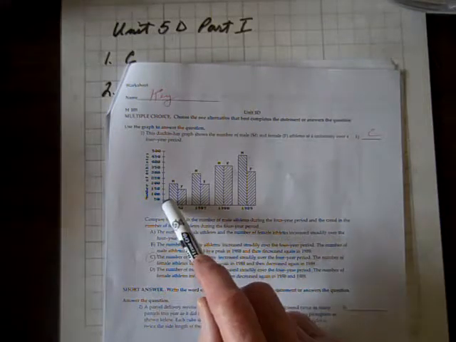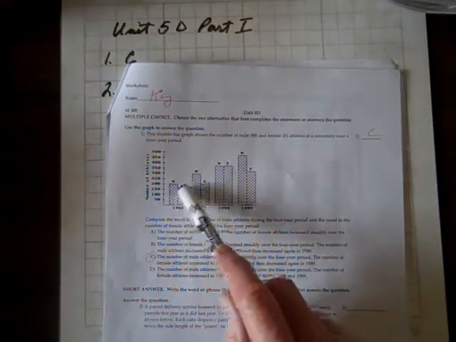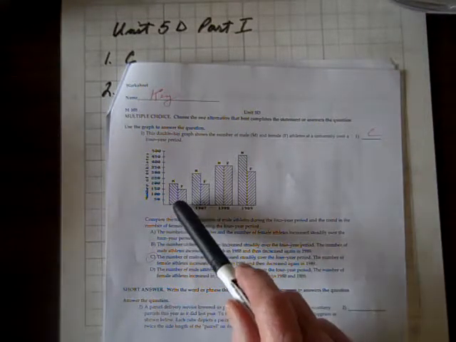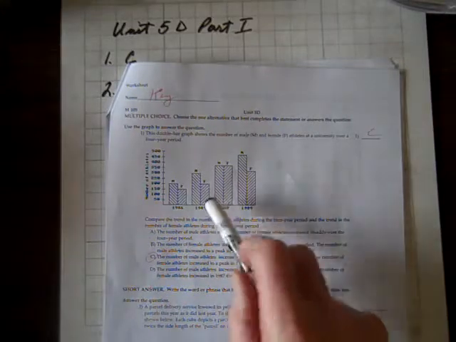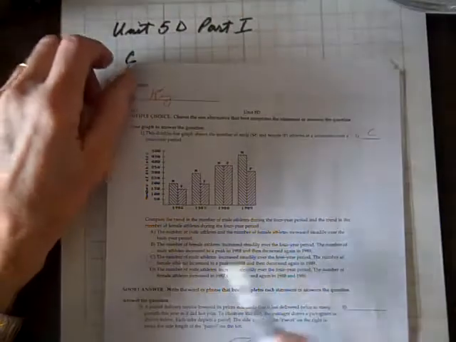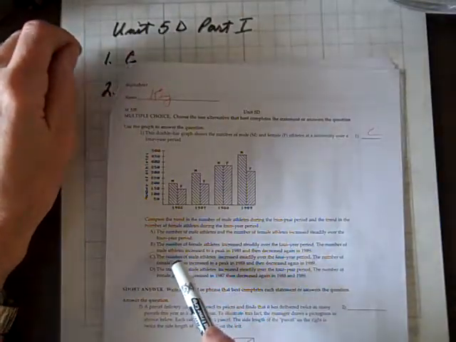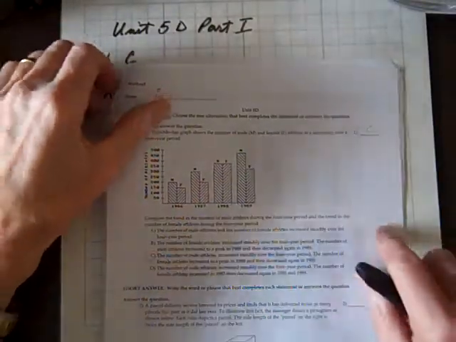As you can see by your sheet, the number of male athletes increases from 86 through 89, whereas the number of female athletes increases to 88 and then falls off in 89. And the corresponding answer is C on your worksheet, C.